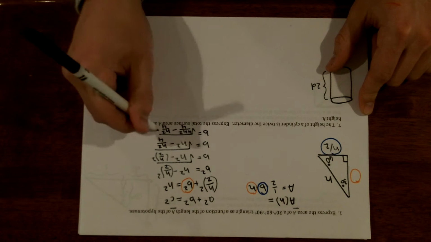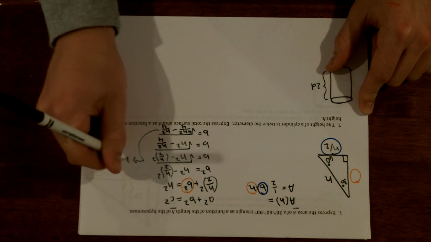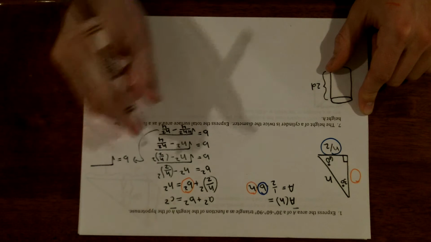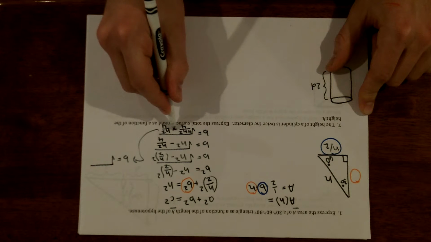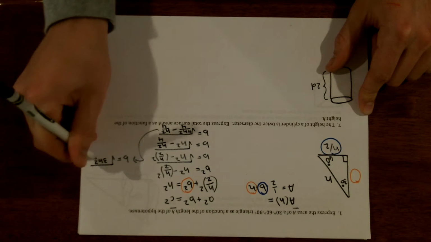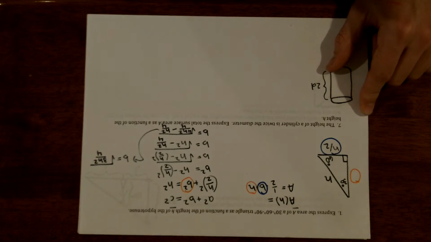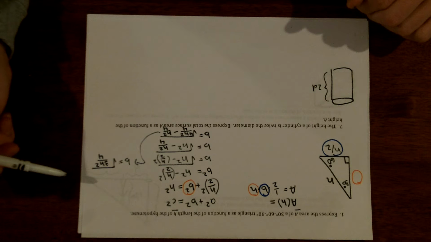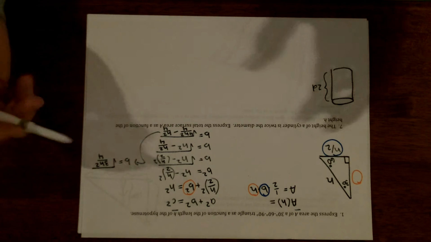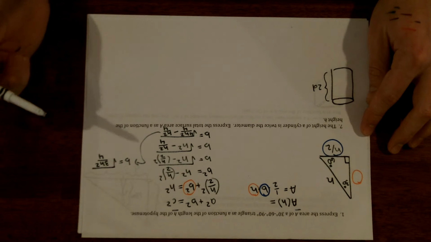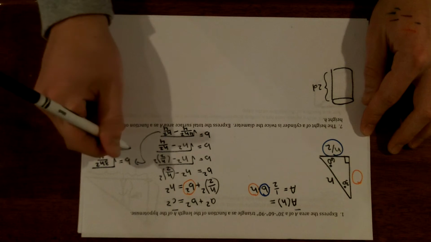minus h squared over 4. And when we do that, we see that b is equal to the square root of 4h squared minus 1h squared, which is 3h squared, all over 4. Because this is all being multiplied together and being divided, we can take the square root of the numerator and take the square root of the denominator.